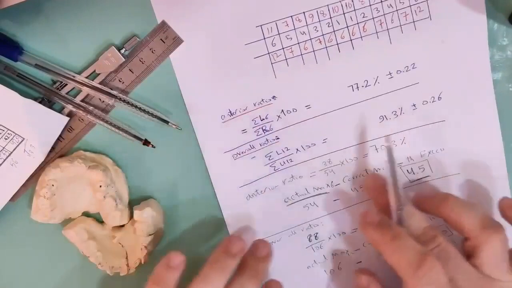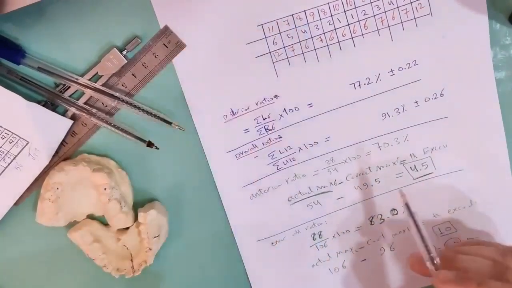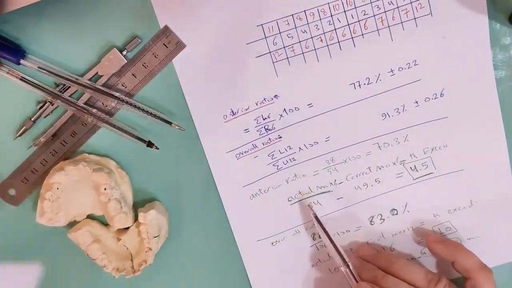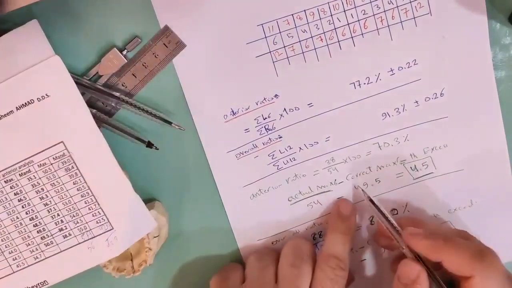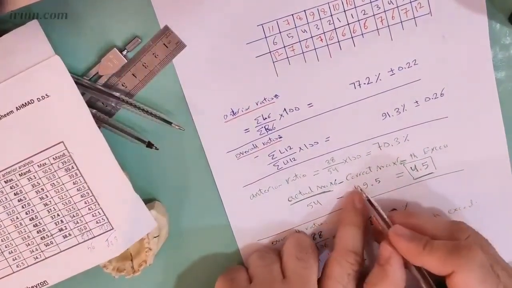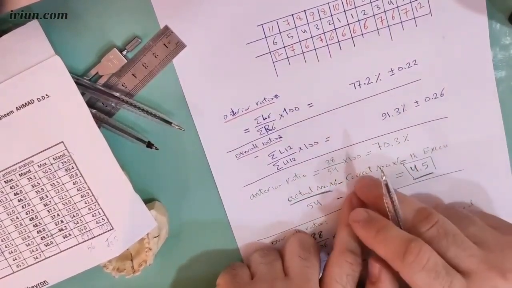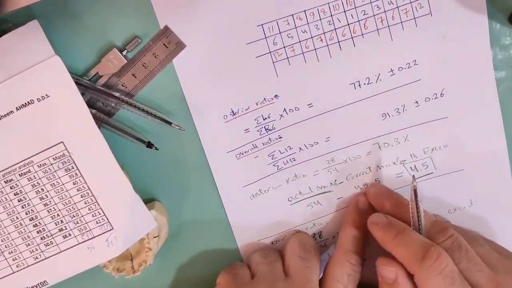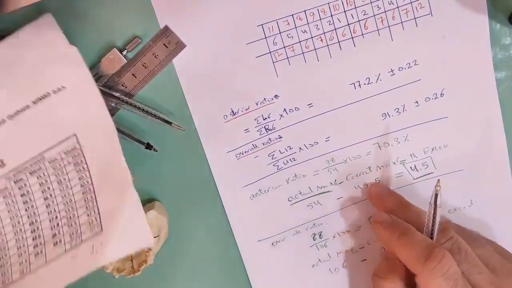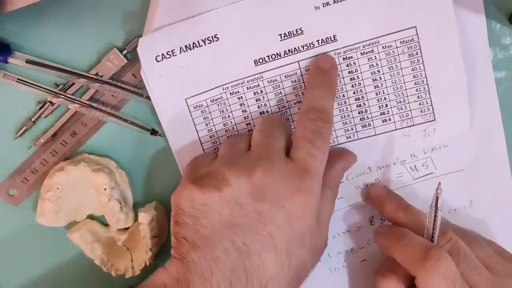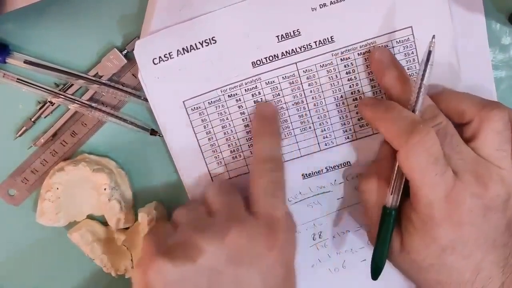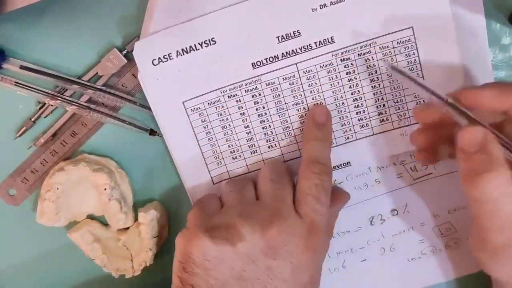We do the calculations from the table, looking for the correct maxilla volume according to the mandible in the anterior analysis or the overall analysis.